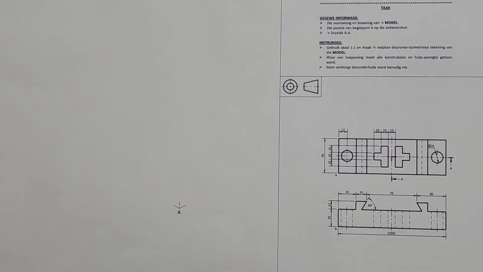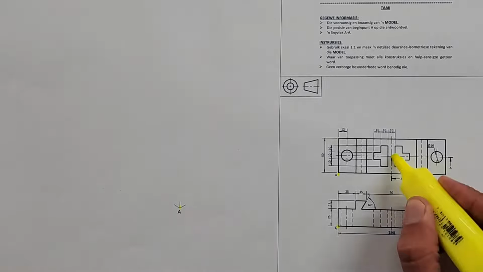They've given to us the front view, the position of the starting point A on the answer sheet, and of course you'll see here it's at this bottom corner there in the front view and also on the top view, so that gives us indication where A is going to be. And then they've added for us a cutting plane AA. Here it is.